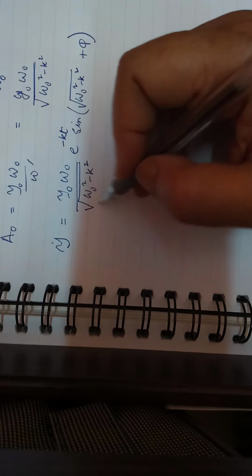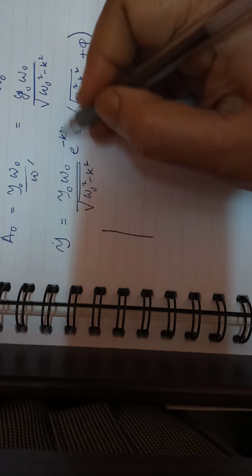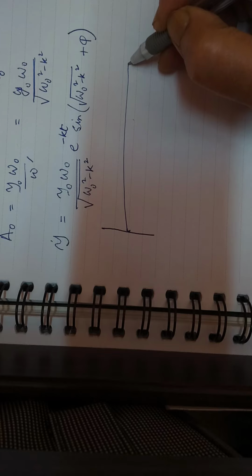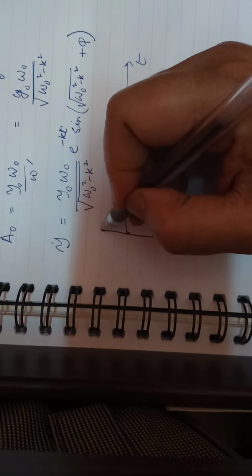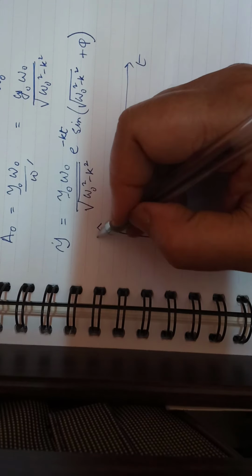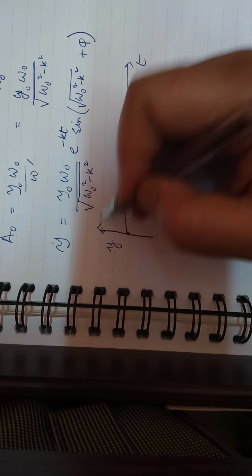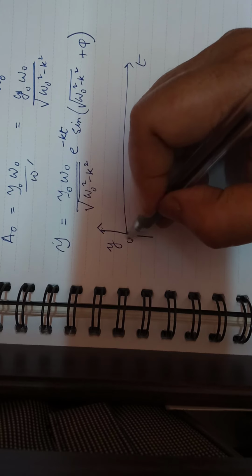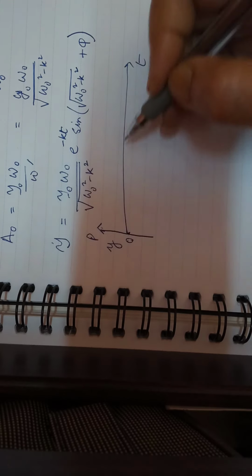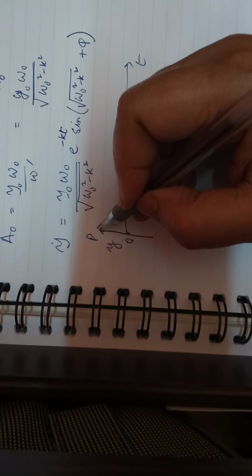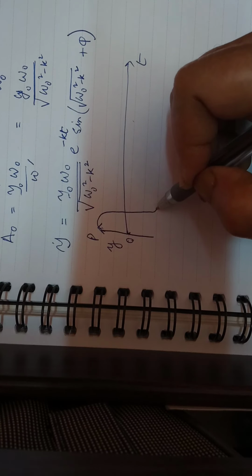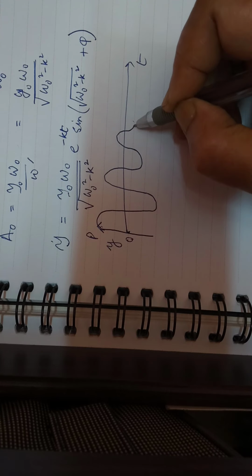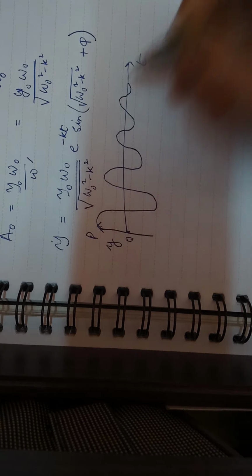If you plot this equation with respect to time, the displacement y, you will see that the amplitude goes on decreasing in this manner.